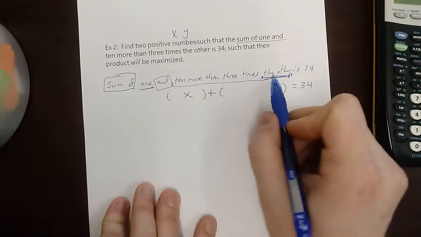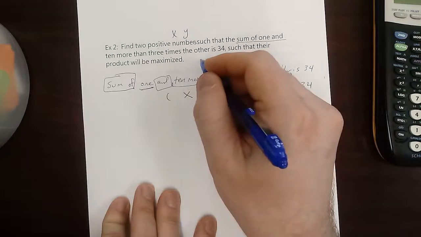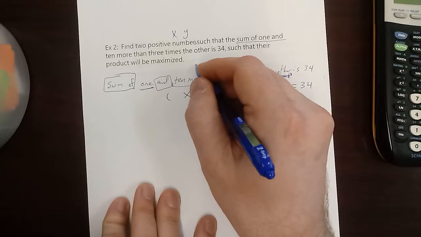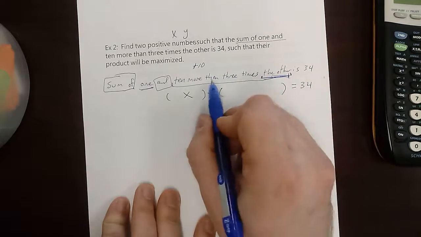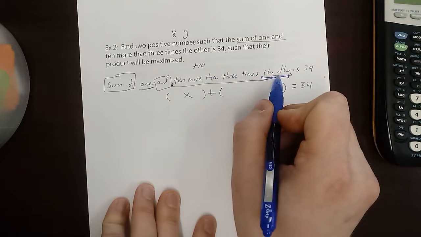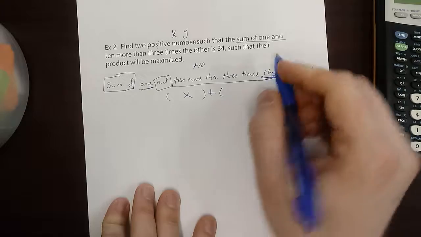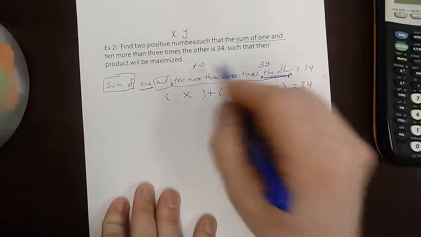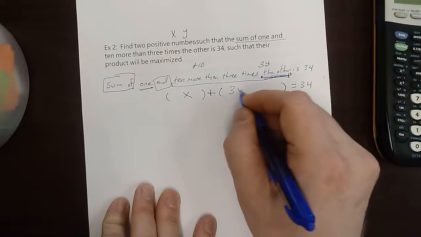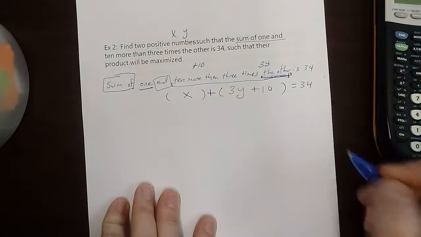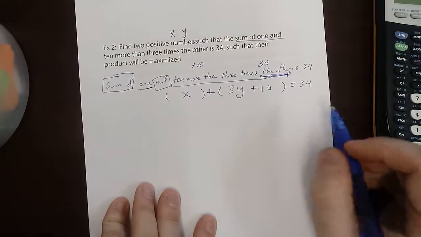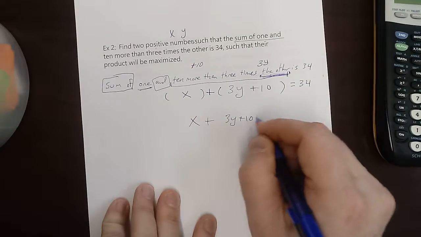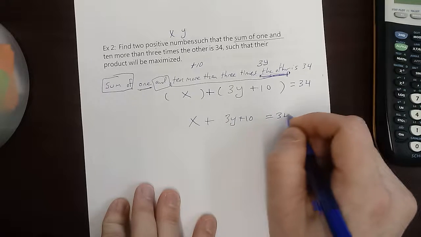10 more than 3 times the other. So 10 more, that's literally plus 10, than 3 times the other. 3 times the other, that means 3 times that other number, which was y, so 3y. So we've got to do plus 10 and 3y together, which is 3y plus 10. So that's how I got x plus 3y plus 10 is equal to 34.